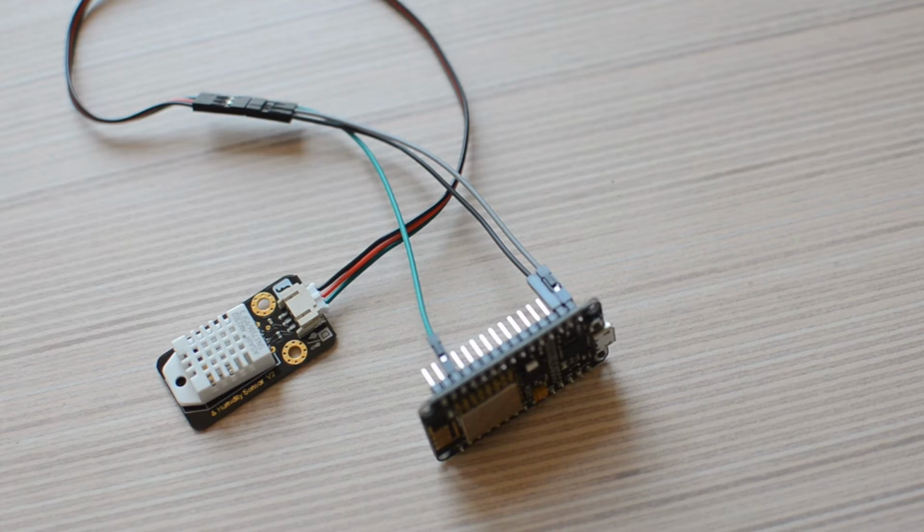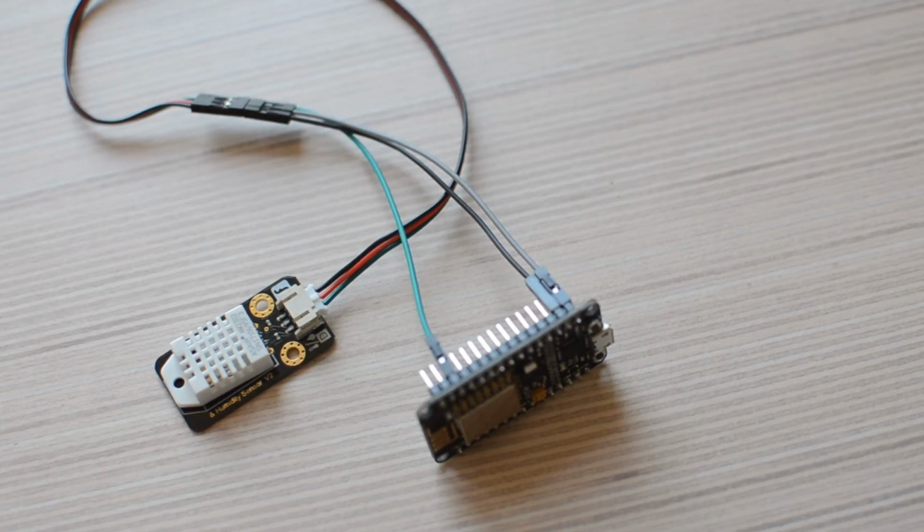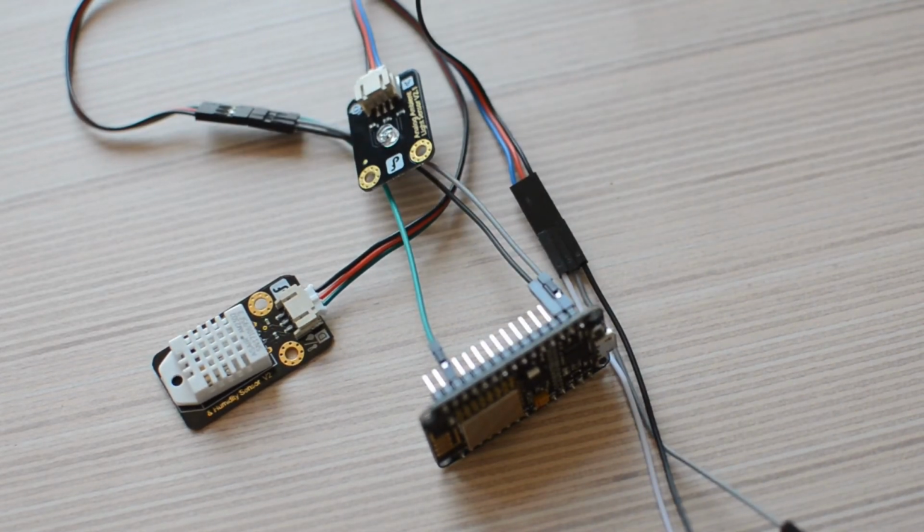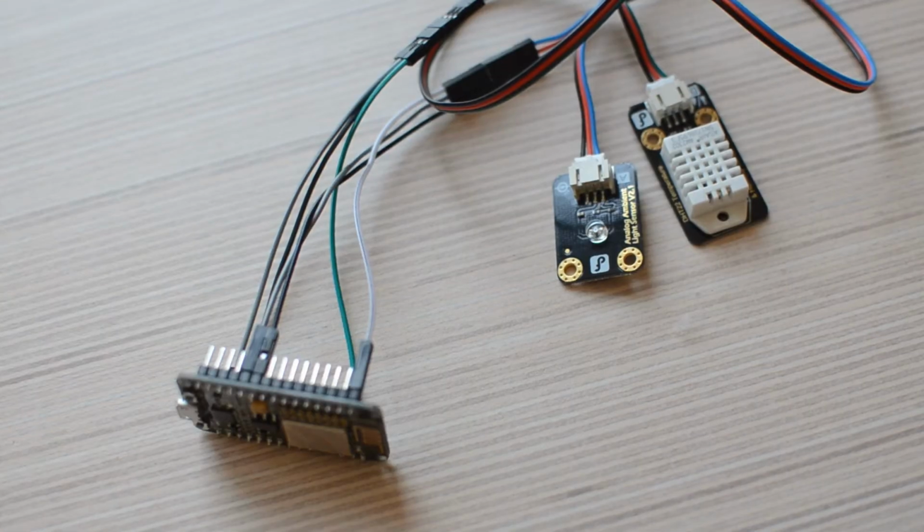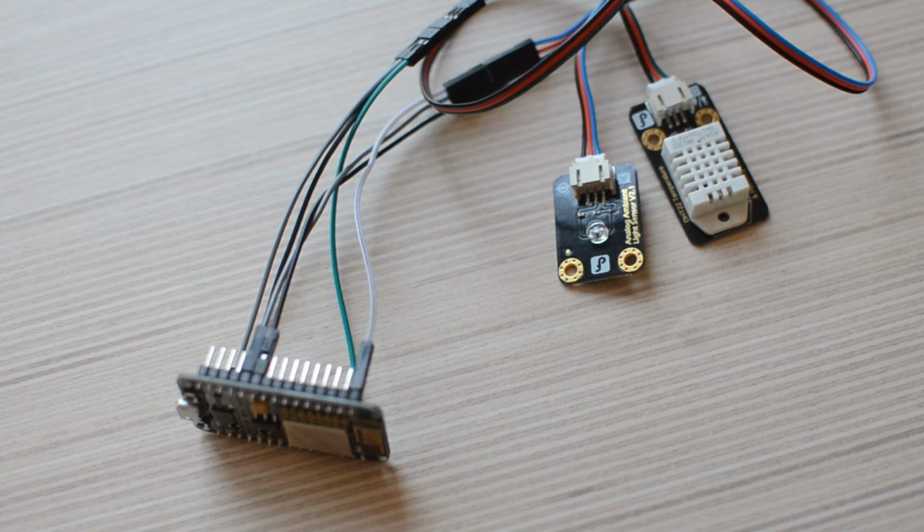The connection is very straightforward. Simply power up all of the sensors, connect the data pin from the light sensor to A0, the data pin from DHT22 to D2, and the data pin from the motion sensor to D1.